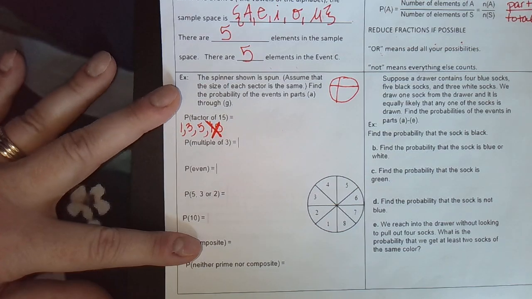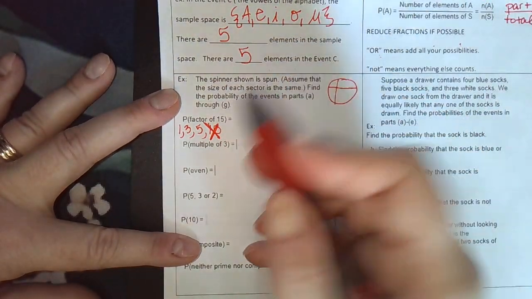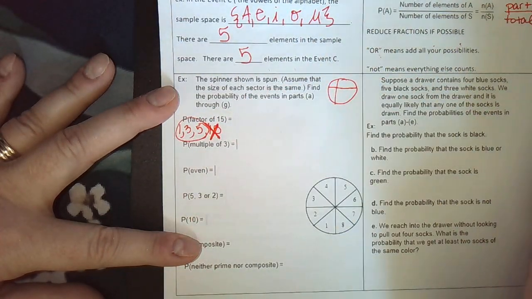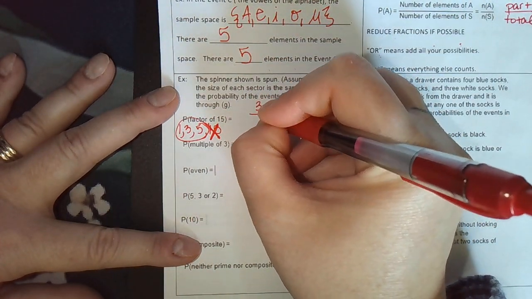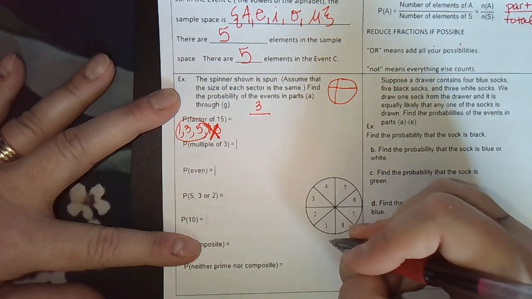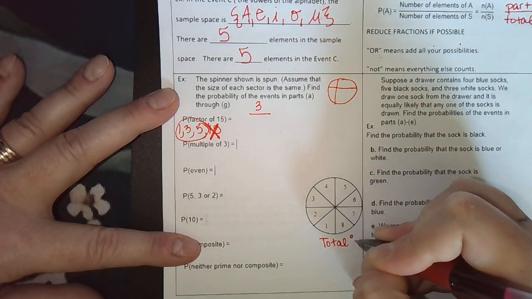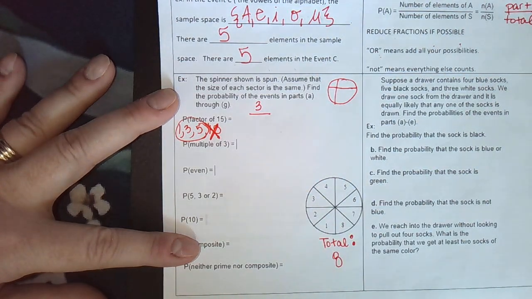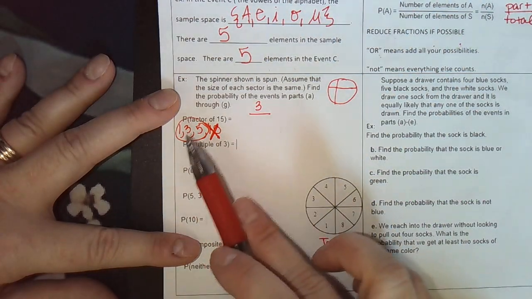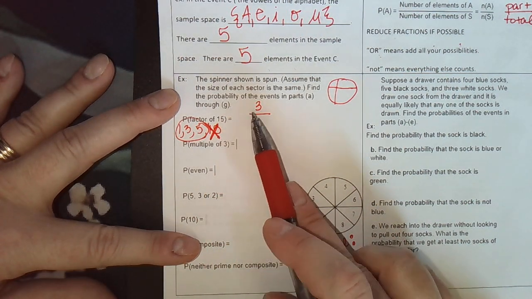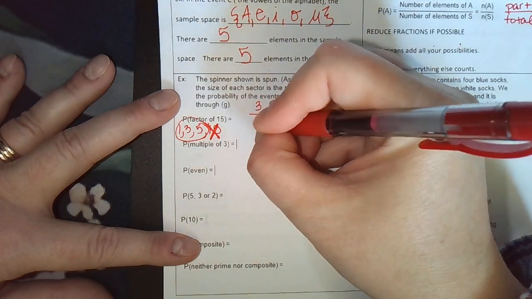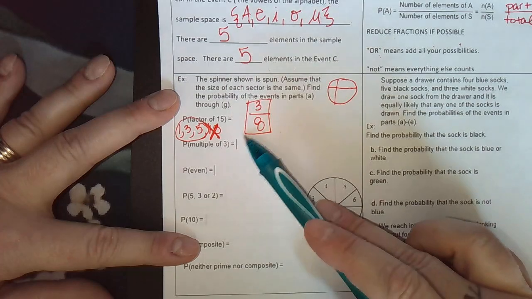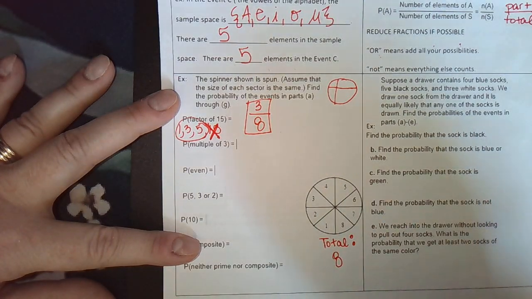Okay, so now let's come up with the probability. It's the part, so how many of these are there? There's 3 numbers that I just wrote down. So I'm going to say 3 over the total. How many total sections are on this spinner? Well, 1 through 8. There's 8 total. Okay, so the probability of a factor of 15 is 3 over the total, 8. Yay! And we cannot reduce that because nothing will divide into 3 and 8.